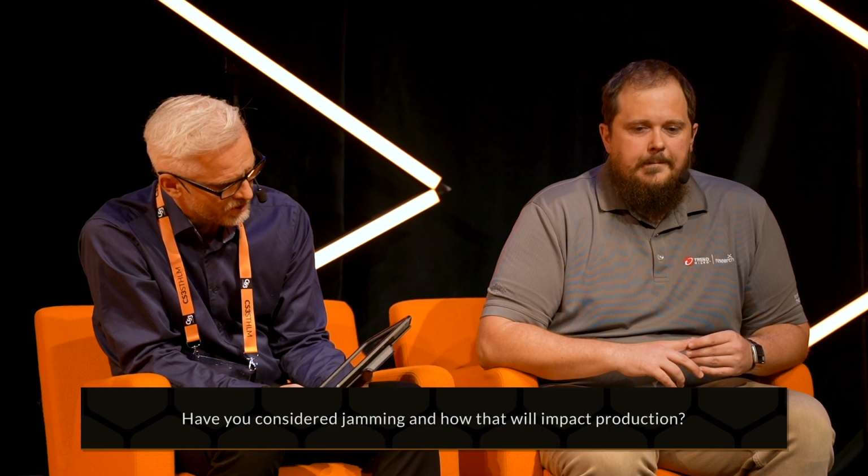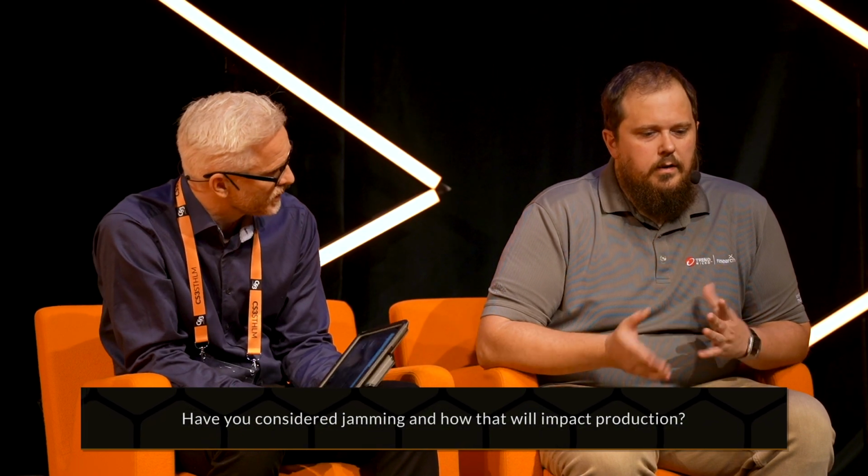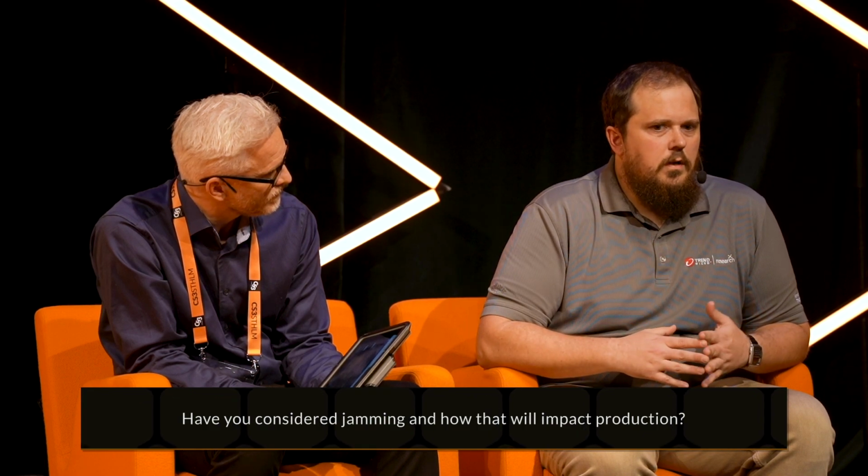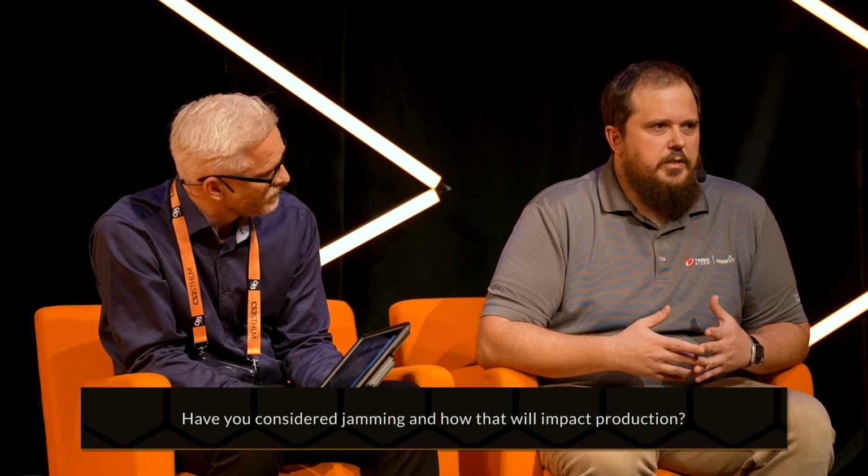Or how do you consider jamming and how it will impact production? There's no frequency hopping for the most part in any of the ones that we saw. So if you can oversaturate the bandwidth where that crane is operating, you can jam these systems as well. And that would be really unfortunate if someone's really trying to get something to move or stop moving.